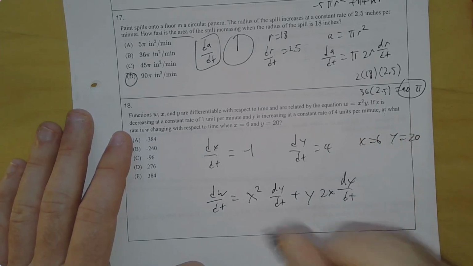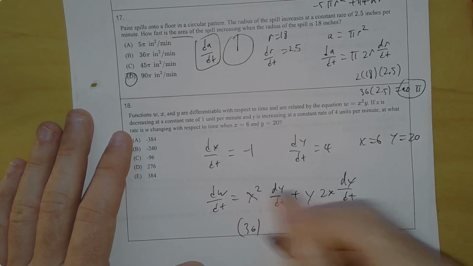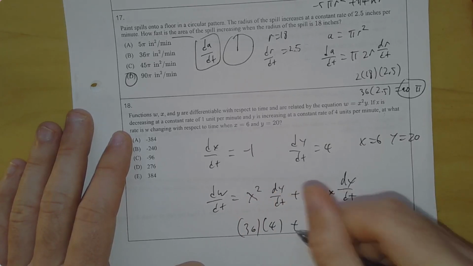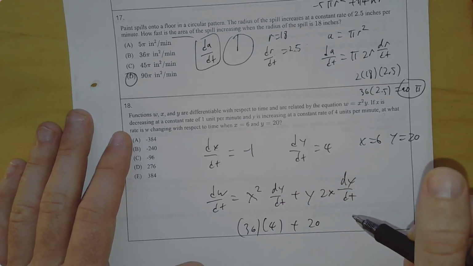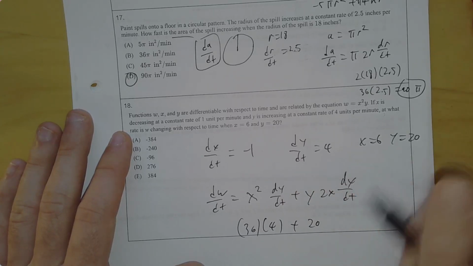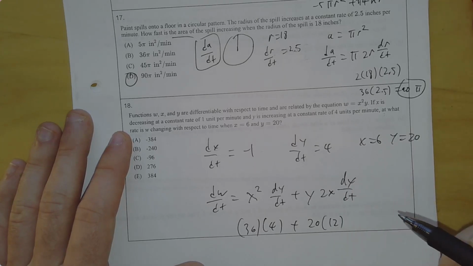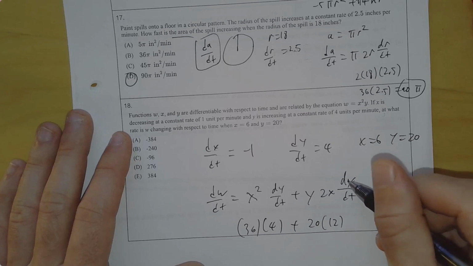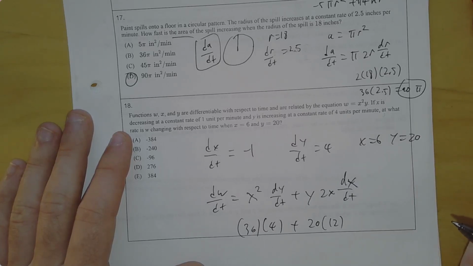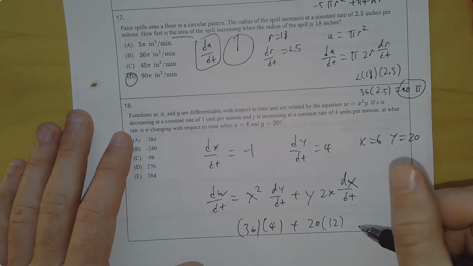My x was 6, so it's going to be 36 times 4 plus 20 times 12 times... wait, I need to be very careful here. That's dx/dt, no? Yeah, that's dx/dt, so that's a negative 1 here.